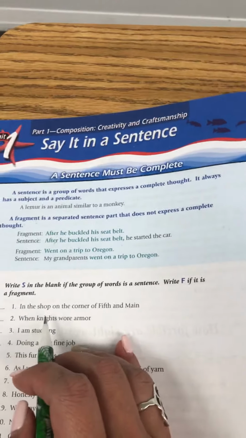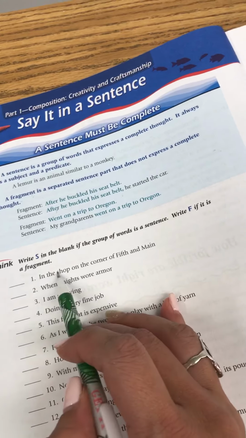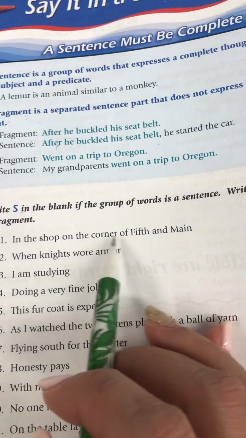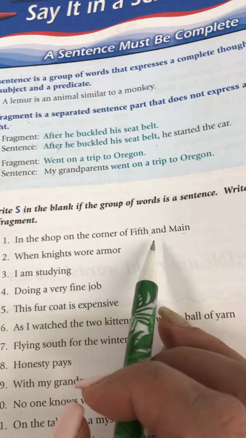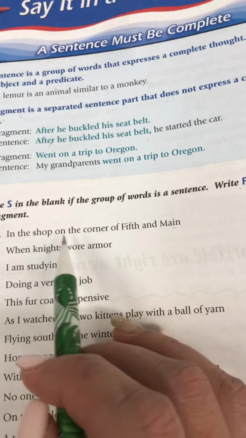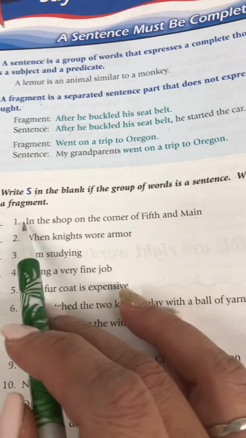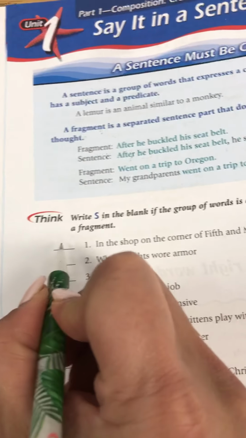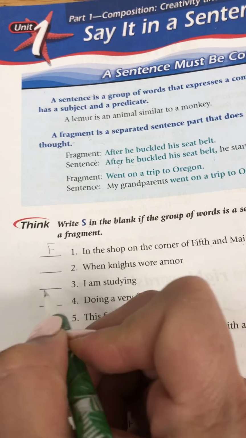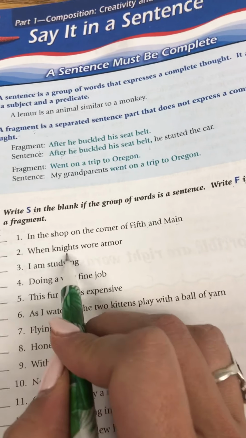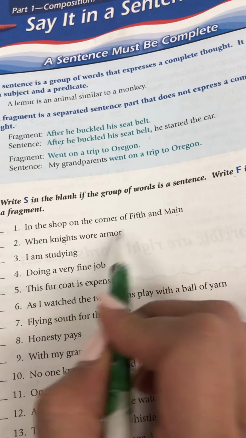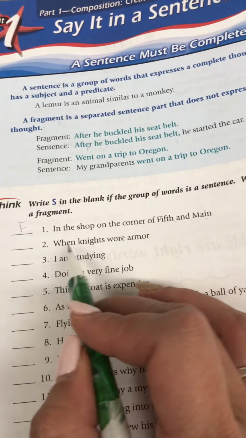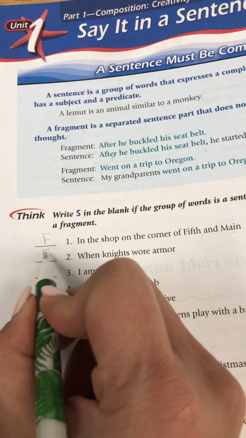Let's do a couple of these together. You're just going to put S if it's a sentence, and you're going to put F if it's a fragment. Number 1 says, in the shop on the corner of 5th and Main. Now remember, if it doesn't have a subject or doesn't have a verb, it's automatically a fragment. But what does it say? In the shop of corner 5th and Main. What happened? There's nothing. So that's why this becomes a fragment. So you put F there. Number 2, when knights wore armor, okay, what happened when knights wore armor? I mean, you got to see what it becomes. It becomes a fragment. Another fragment.